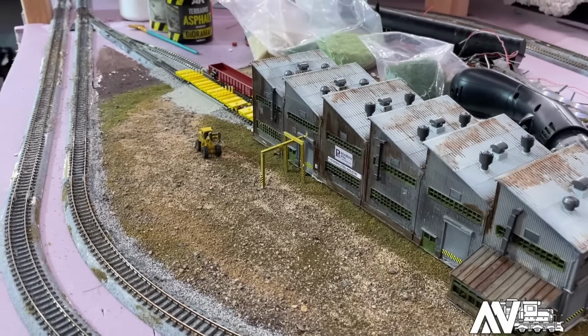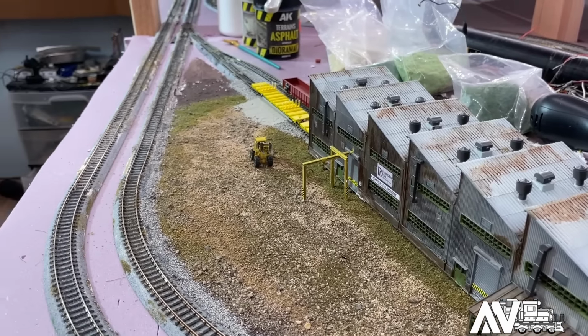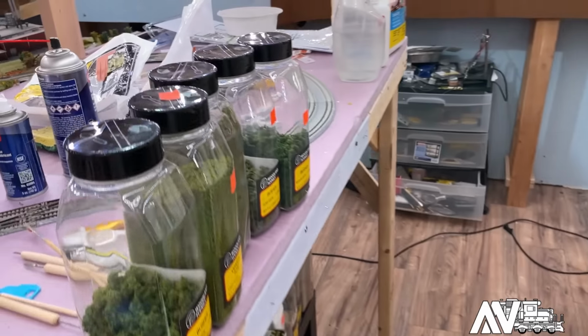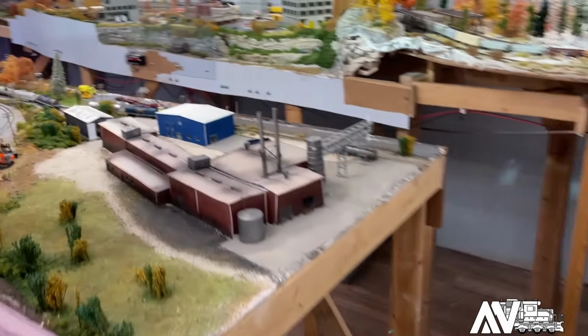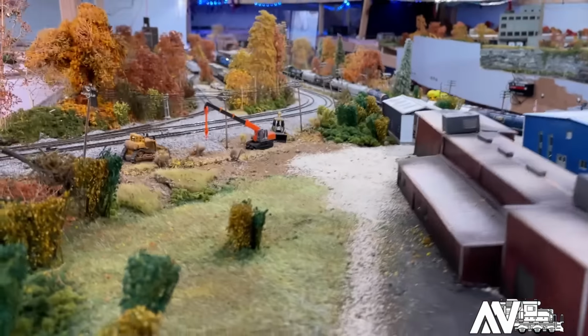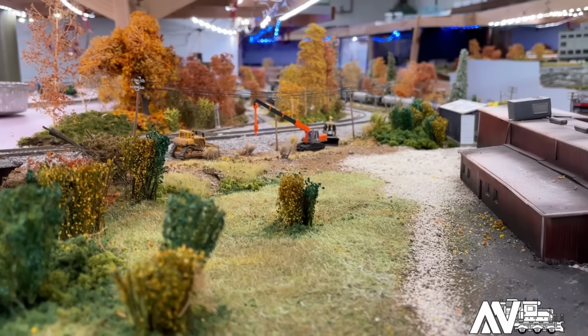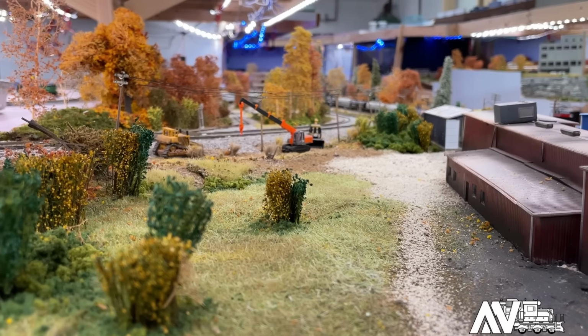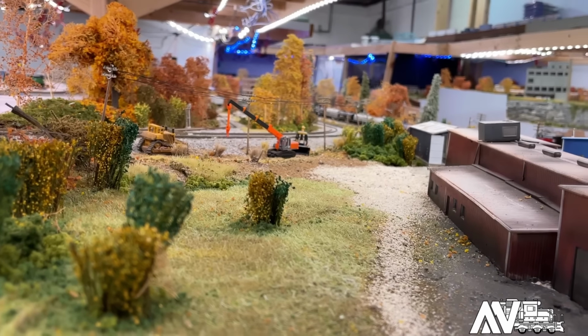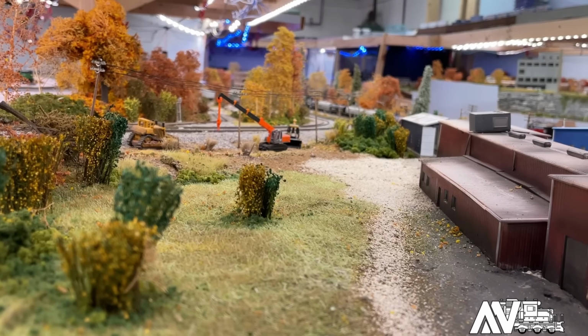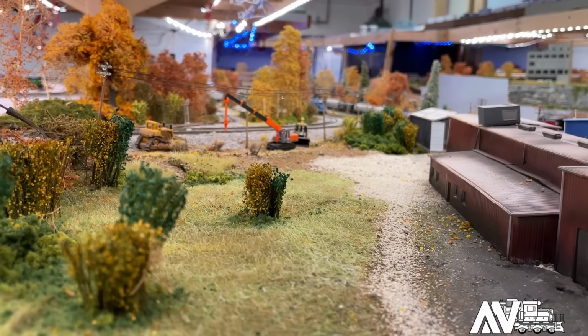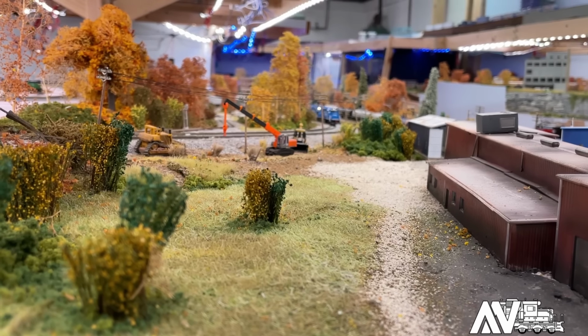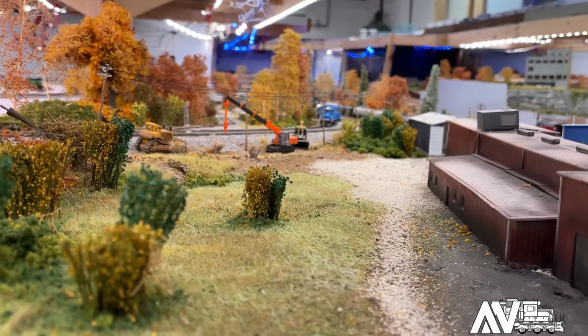So don't get hung up in your layouts on I have to have this, I have to have that, I have to do all this planning. Sometimes you gotta wing it. Sometimes just go and do it. Just start with the track. Get some track in there, get that track rolling, and run some trains. Figure out from there what you want to have.